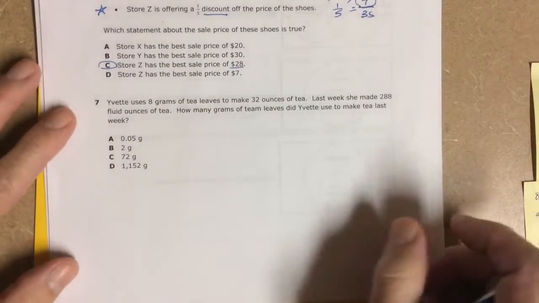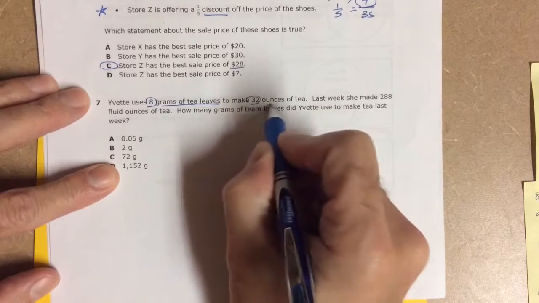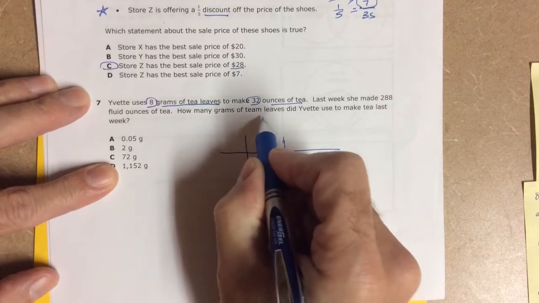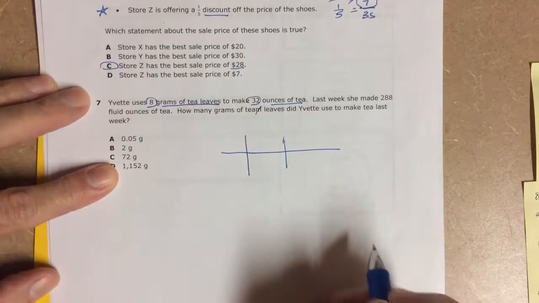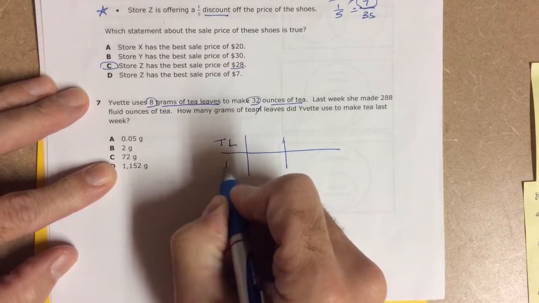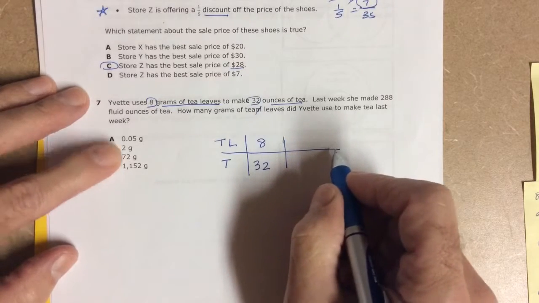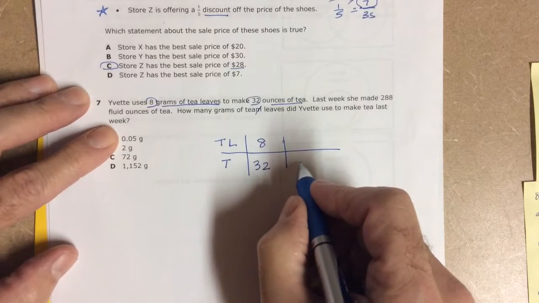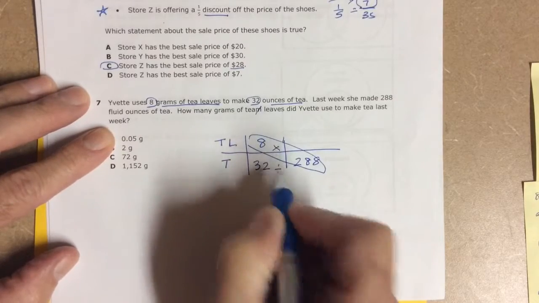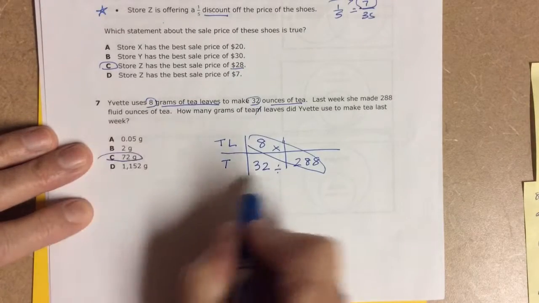Number 7. Number 7's a straight up proportion. 8 grams of tea leaves, 32 ounces of tea. Good reading, Kennedy, that you noticed it said team leaves instead of tea leaves there. So it's grams of tea leaves and ounces of tea. 8 grams makes 32 ounces. How many tea leaves do you need for 288? So you could do cross products. And you would find the answer is C, 72.